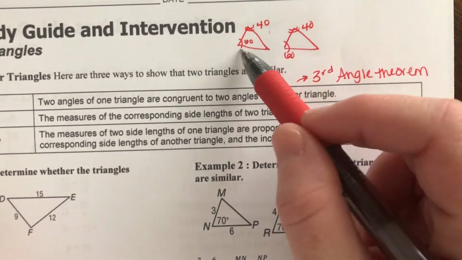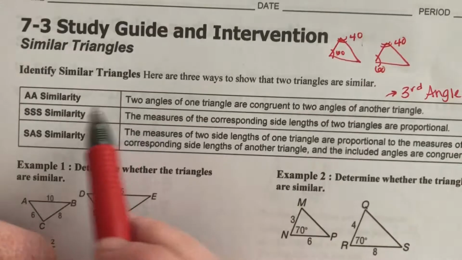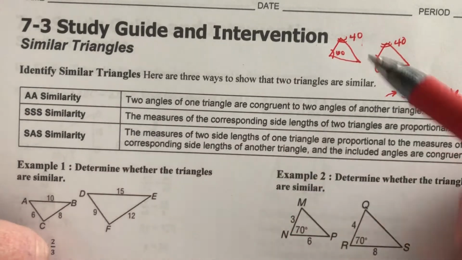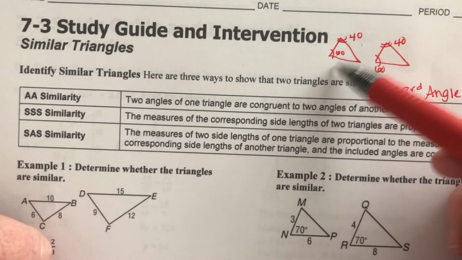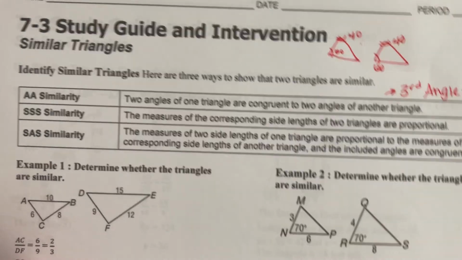So once you know 2 of the angles are the same, that means the third one has to be the same as well. So that's what they're saying here with AA similarity. Knowing that 2 angles in one triangle are congruent to 2 in another is enough to say the triangles are similar because all of the angles are the same size.